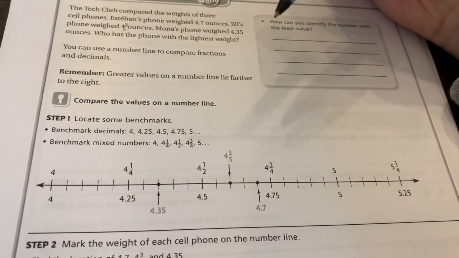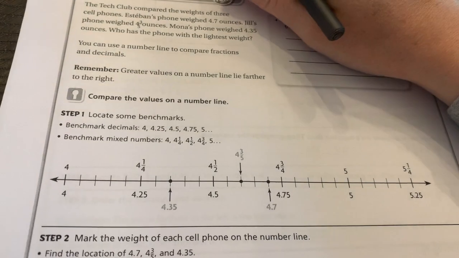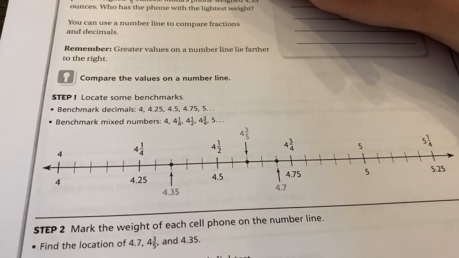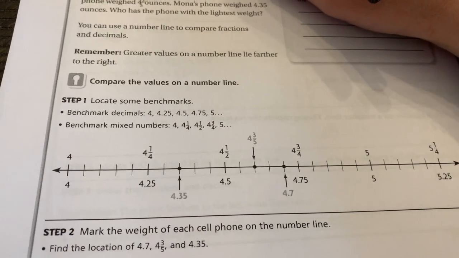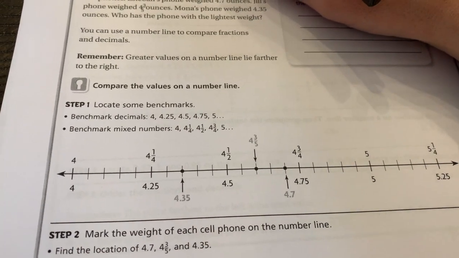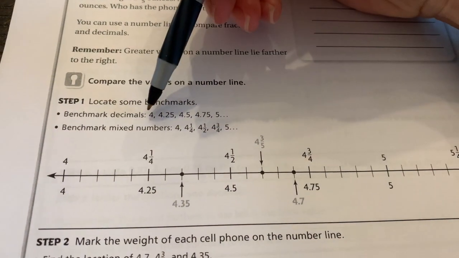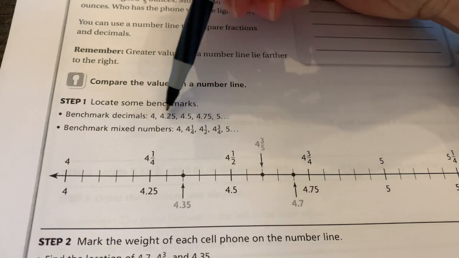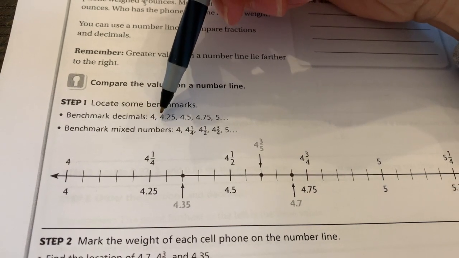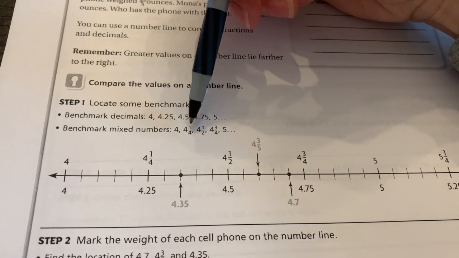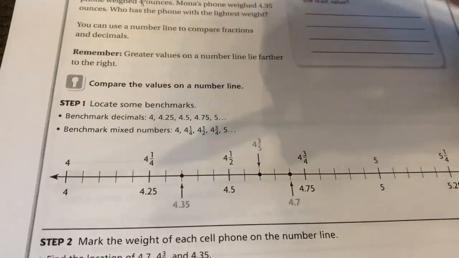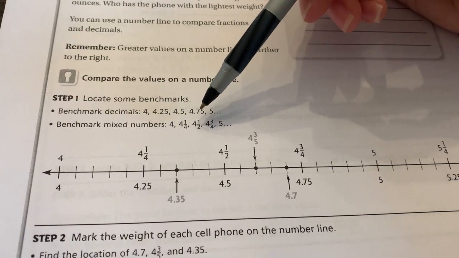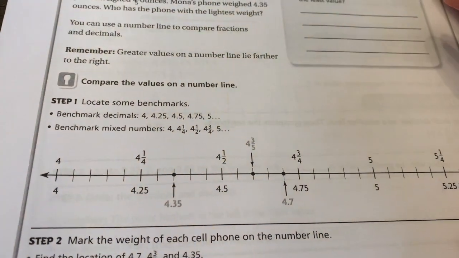So we learned about benchmarks when we did decimals. We talked about quarters, if you recall. 25 cents is 1 quarter, 50 cents is 2 quarters, 75 cents is 3 quarters. That's what they look like here. So 4.25 is 4 1/4, 4.5 is the same as 4 1/2, and 4.75 is the same as 4 3/4, right?